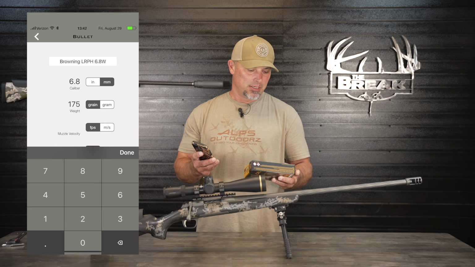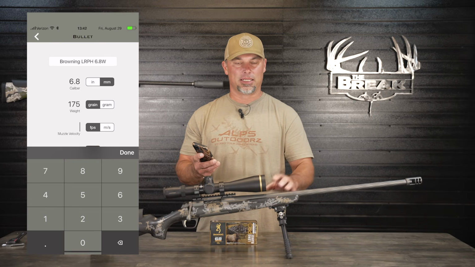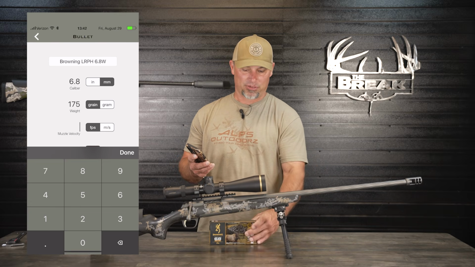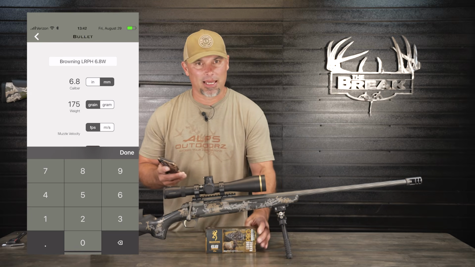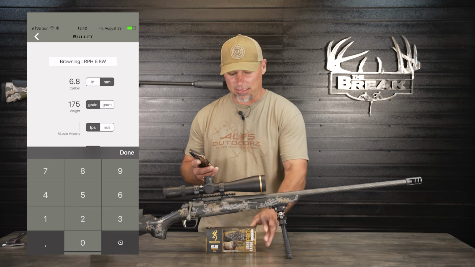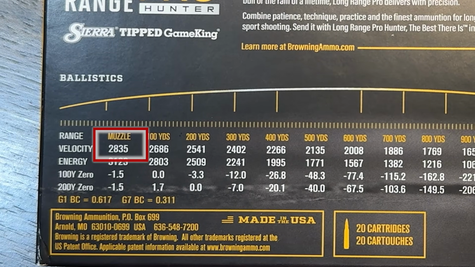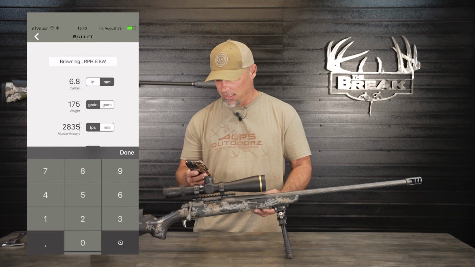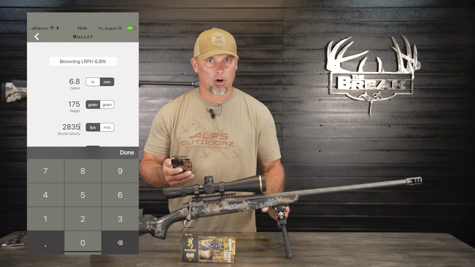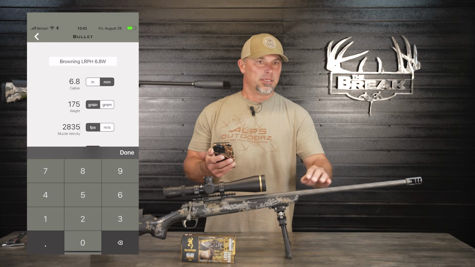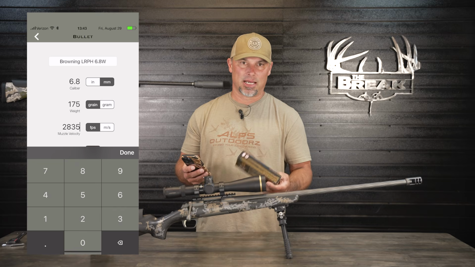It turns out this rifle shot pretty accurately to the muzzle velocity. I shot it yesterday and the average was 2836 or something like that, I think. But it was right at the advertised velocity on here, which is 2835. So we're going to input that there. So if you don't have a Garmin or something to get your bullet speed, go with the muzzle velocity on here.